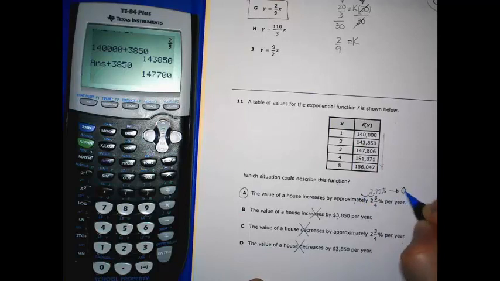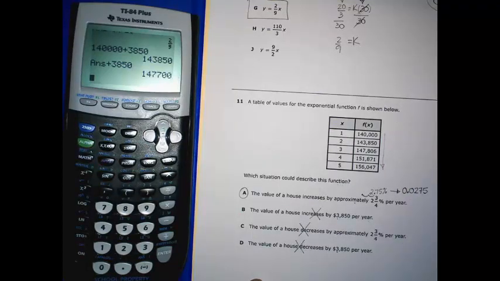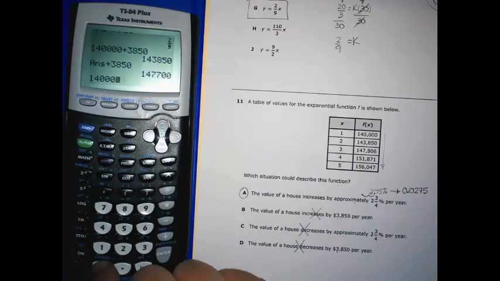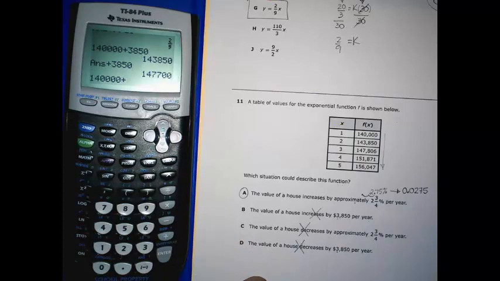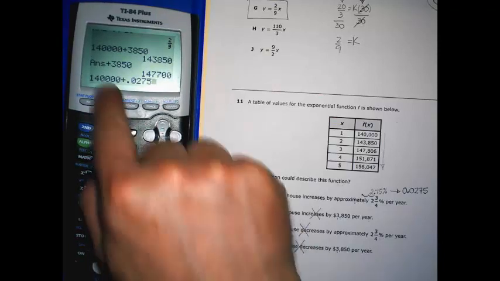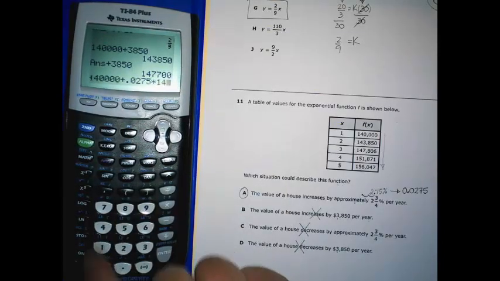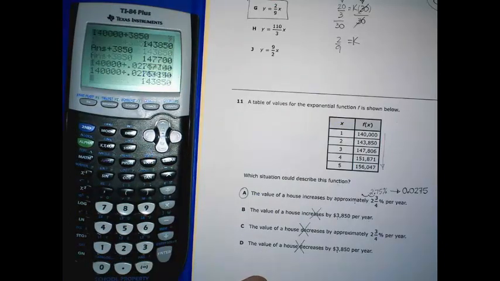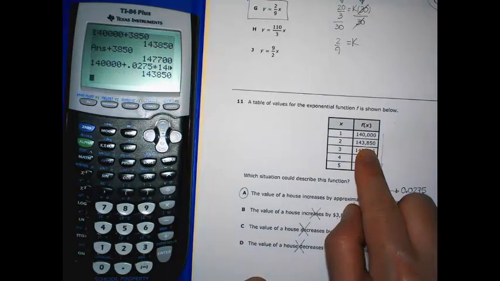So in other words, this is going to give you 0.0275. Okay? Alright. So basically, you're going to have $140,000 plus an increase. How do you calculate that increase? You take the percentage, 0.0275, and you multiply by that amount, which is 140,000. Okay? So you press enter, and look at that, I got the same number.